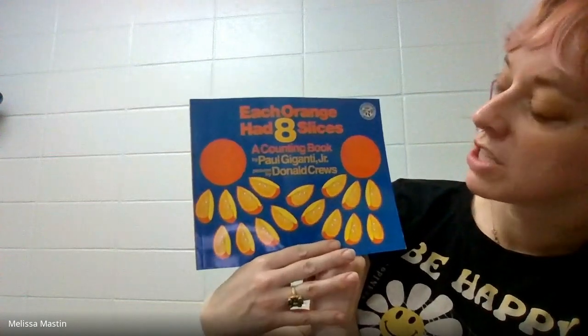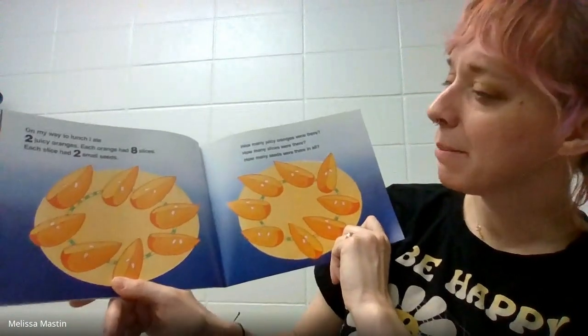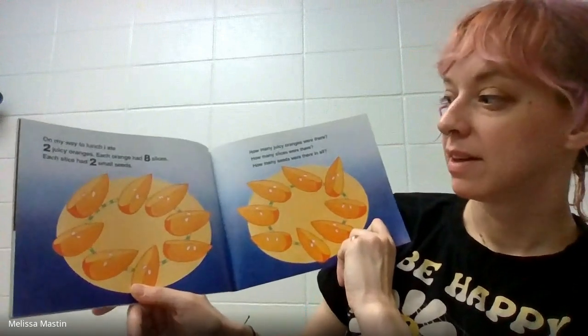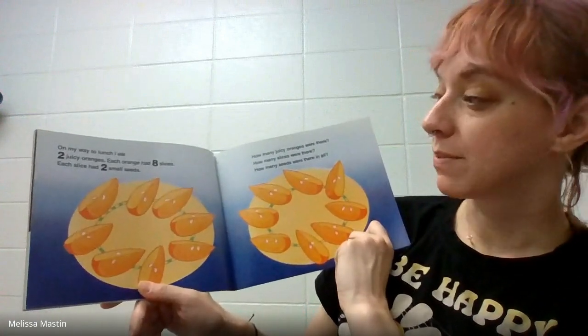It says each orange had 8 slices. You see all those seeds there too. I didn't notice them until now. How many juicy oranges were there? 2 juicy oranges. How many slices were there?